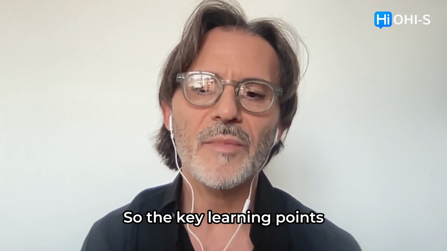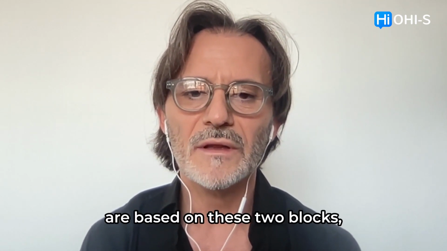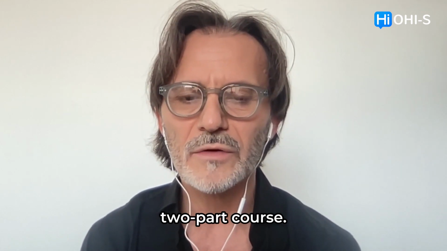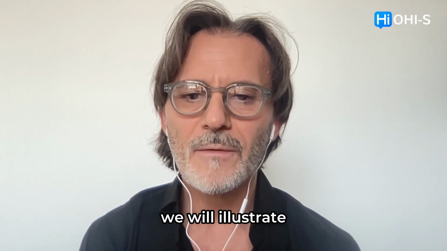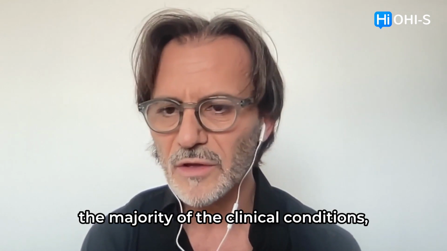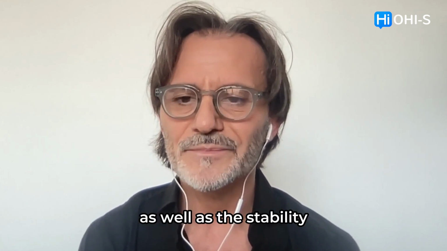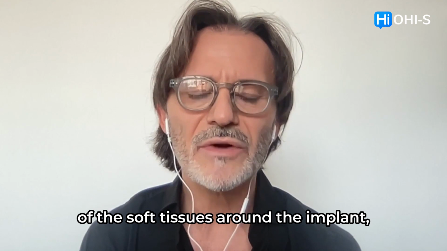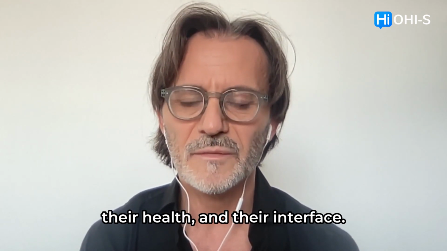The key learning points of the training are based on these two blocks, a two-part course. During them, we will illustrate the majority of the clinical conditions on which rehabilitative success is based, as well as the stability of the soft tissues around the implants, their health, and their trophism.